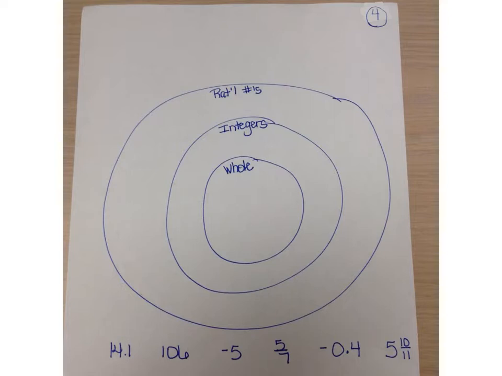So 14.1, okay, so this is a decimal, so the only place that decimals can go is in the outside, in rational numbers. So we're going to put this right up here, 14.1. And then we have 106. Well, 106 is a positive number, and so a whole number. It's not a fraction, it's not a decimal, so that's going to go right in the center here.